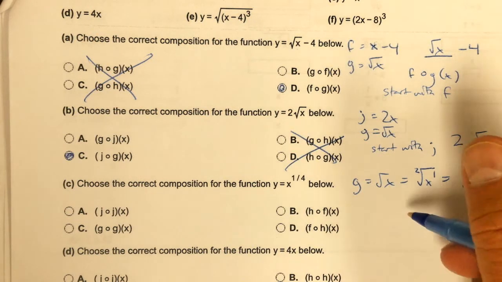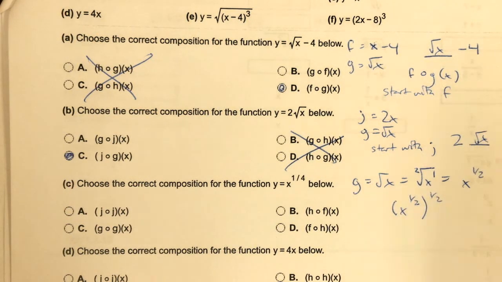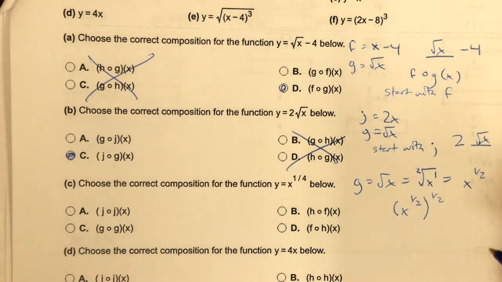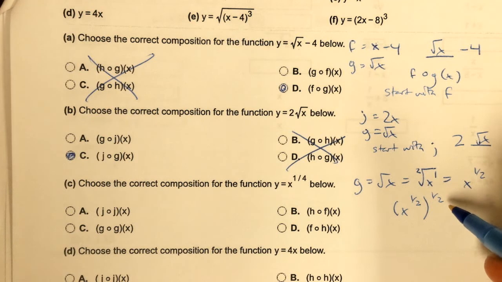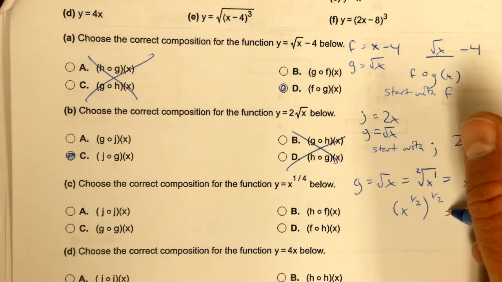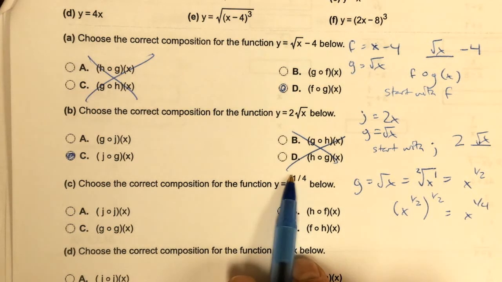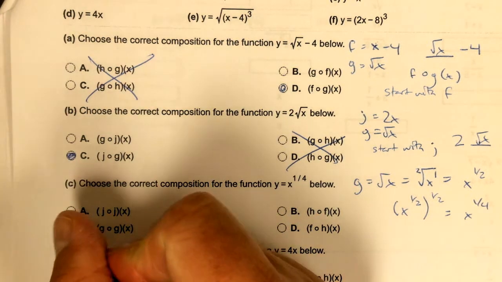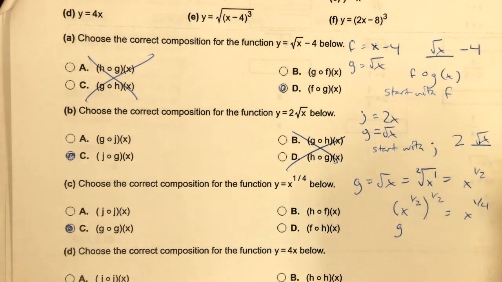Now, let's just pretend you had something like x to the half. Well, a power to a power, multiply the power, gives you x to the 1/4. And that's actually what we want. And so this would be g circle g.